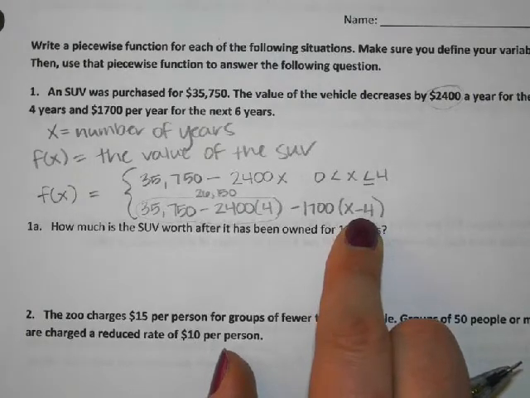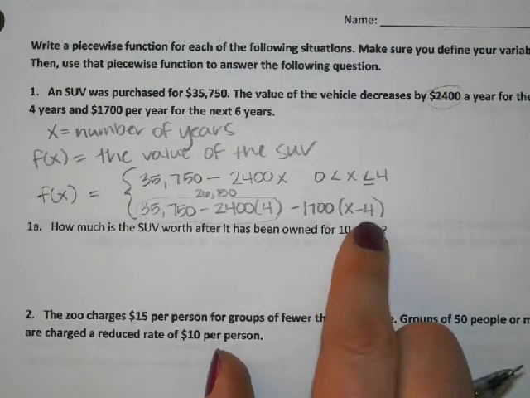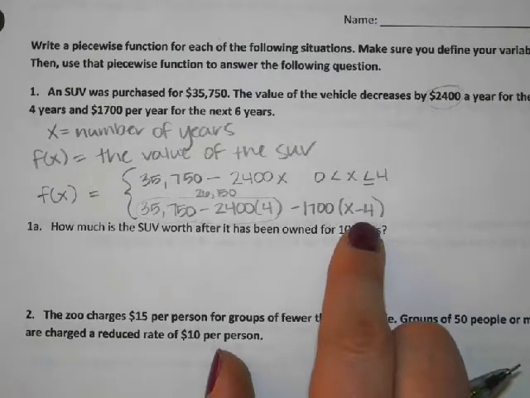Okay? Yeah? Why are we taking x and minusing 4 instead of adding it? Because if I do x minus 4, then I'm saying how many years more than 4 has it been? So if it's 5 years, 5 minus 4 is 1 year above 4. If it's been 7 years, 7 minus 4 is 3 years more than 4.